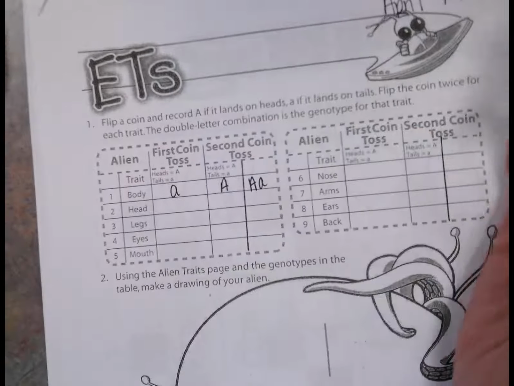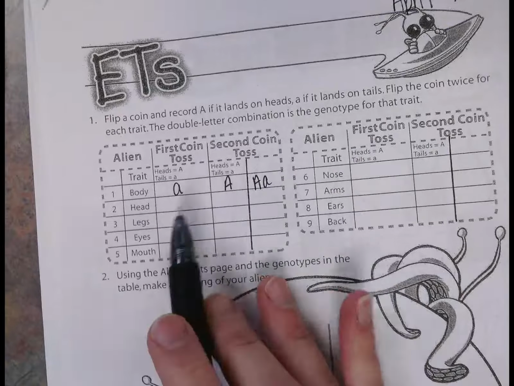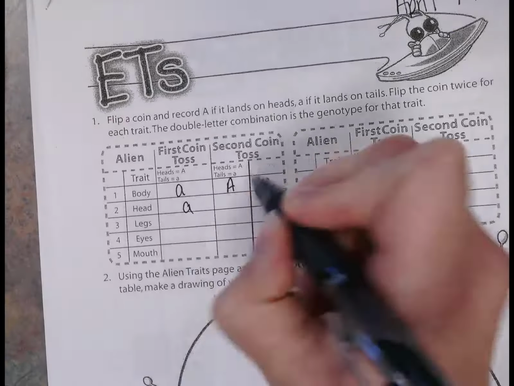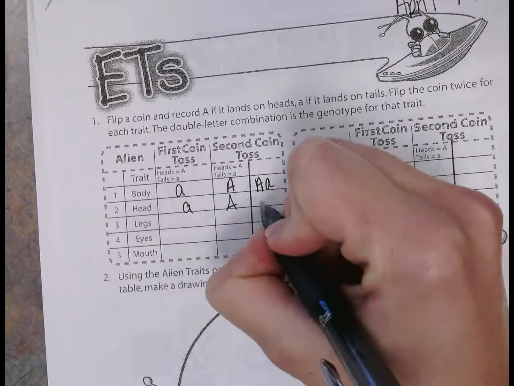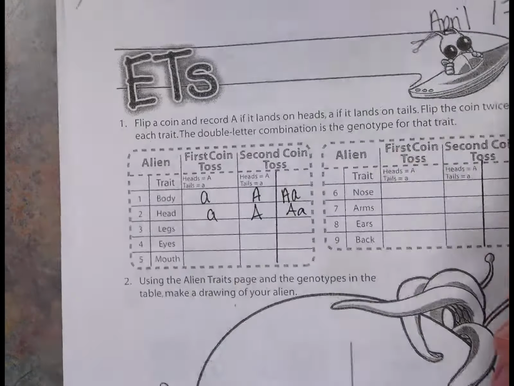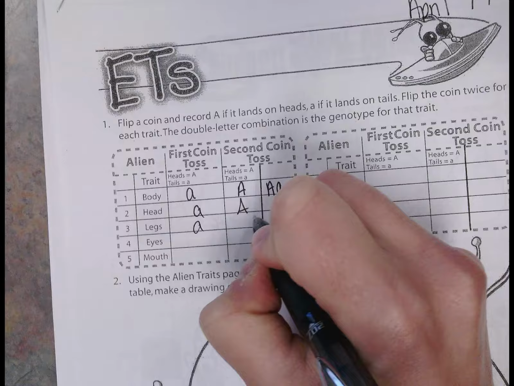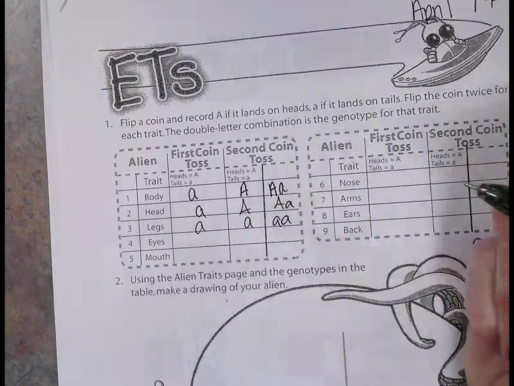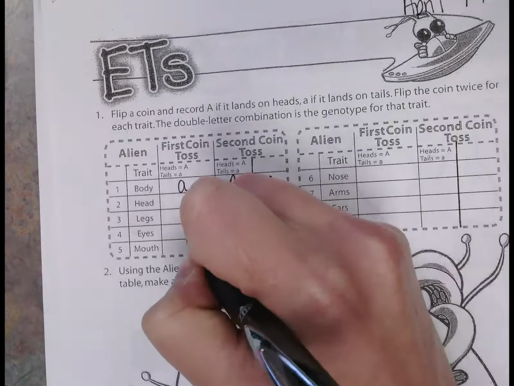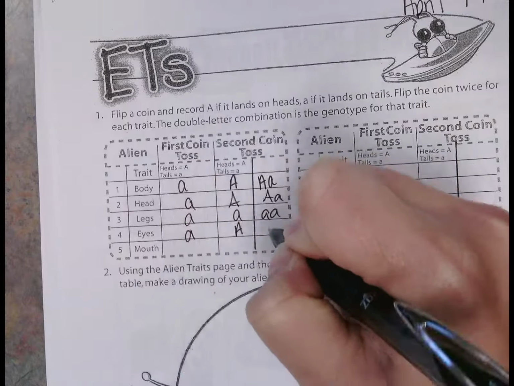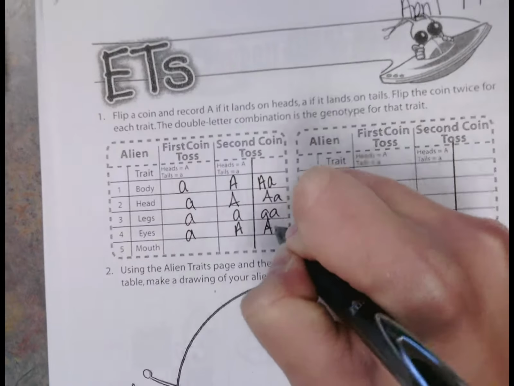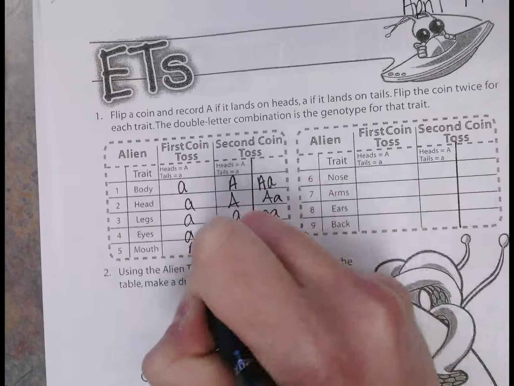So as you're going through this, let's say I got big A, little a. This one was actually, for the legs, two little a's. And again, yours are going to be different. I'm just going to go ahead and fill this in. Oops, that's big A, little a. This one was actually two big A's.